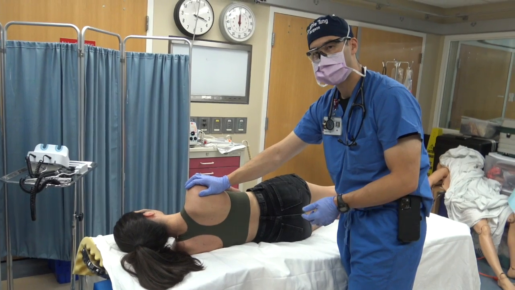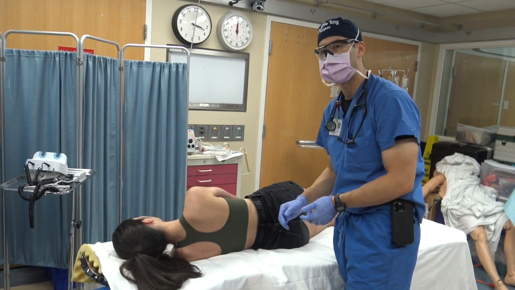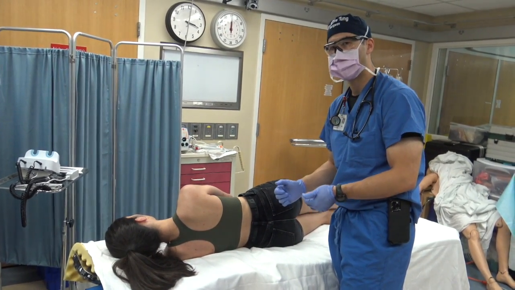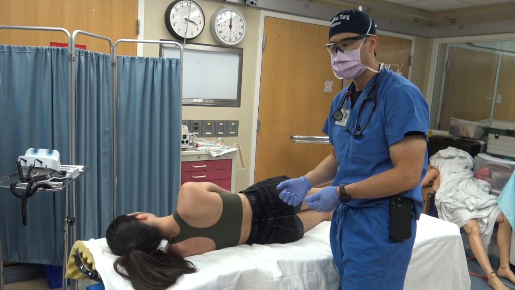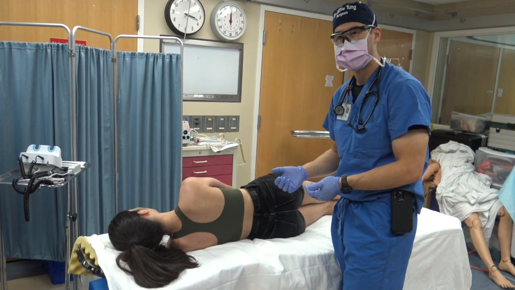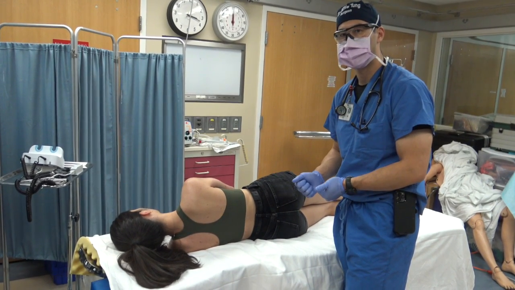Next, I would perform a rectal exam only in the obtunded patient, or someone that I'm worried about a pelvic fracture that's caused injury to the rectum. Otherwise, in a neurologically intact and awake patient, there's no real reason you have to perform a rectal exam.